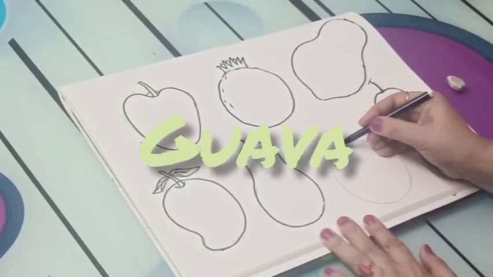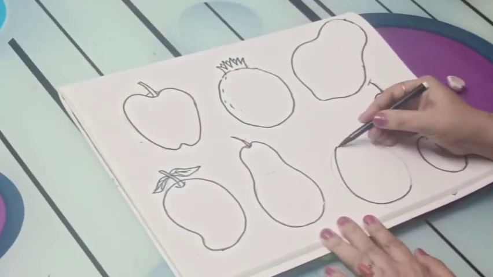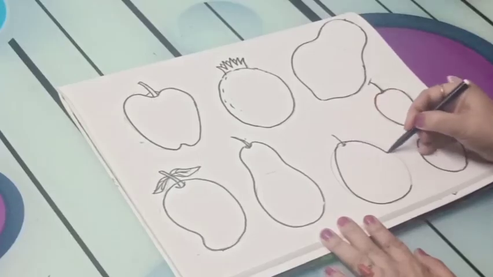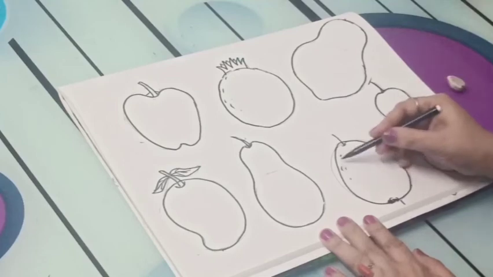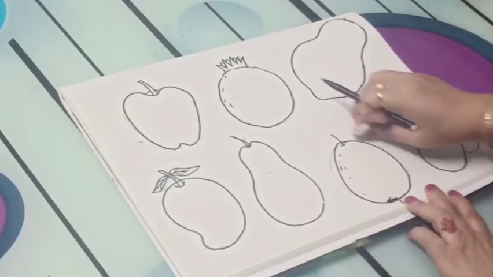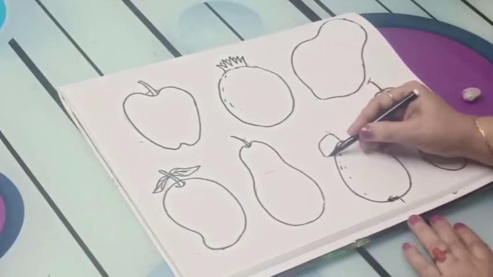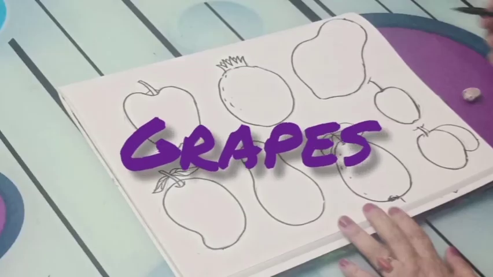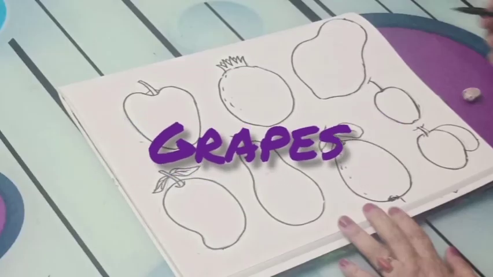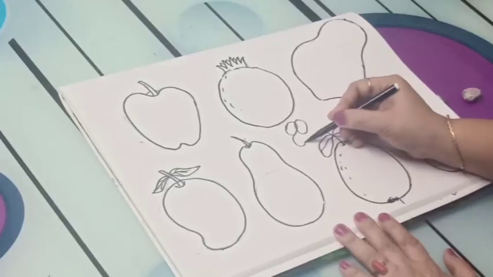Now guava. A little oval-shaped guava, otherwise it can be a circle also. Little round leaves. Now grapes. Oval shape. A bunch of oval shapes.